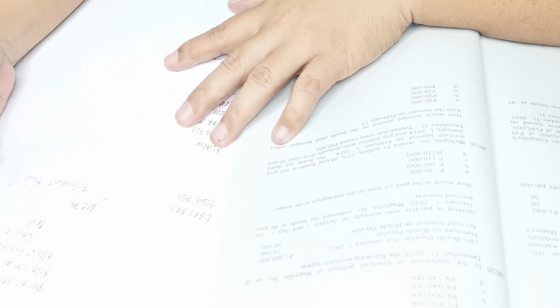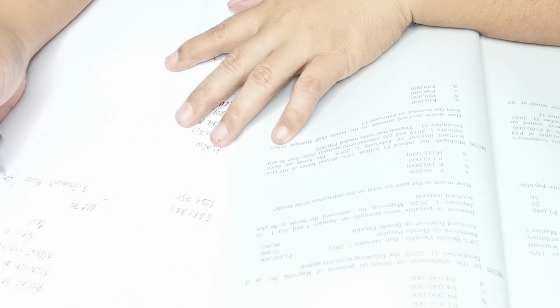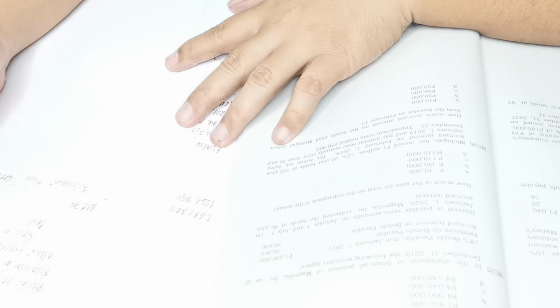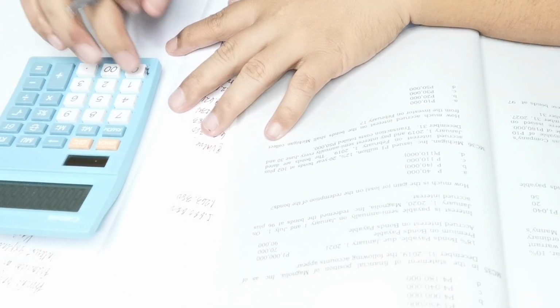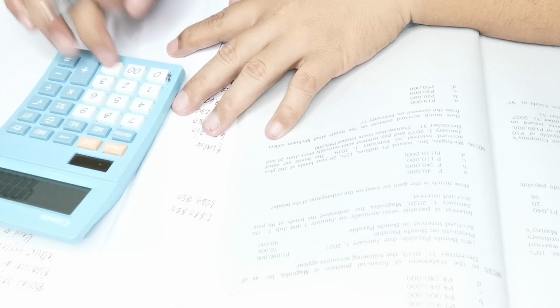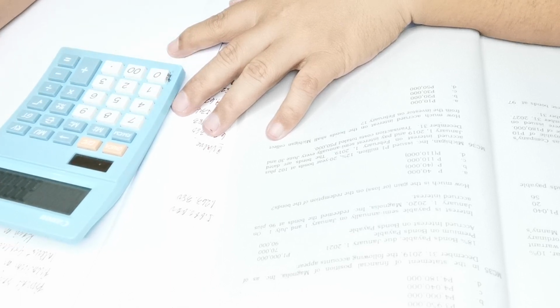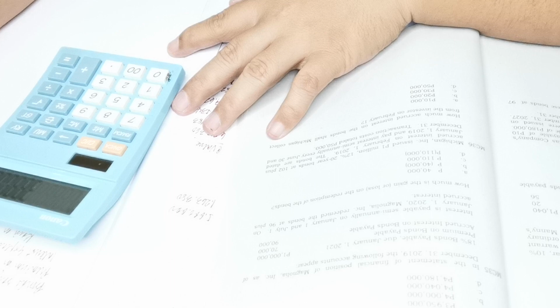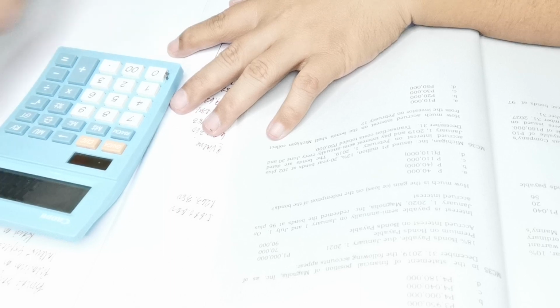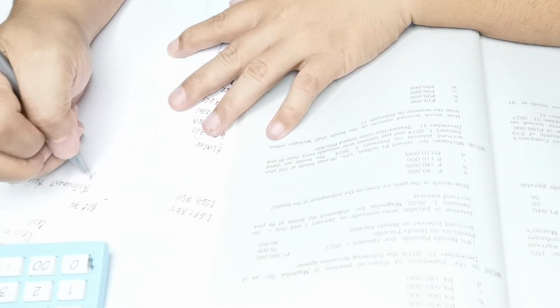The retirement price of the bond is 97. So 4 million times 97%, so 4 million times 0.97. So that's 3,880,000.